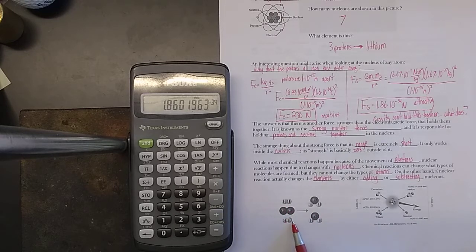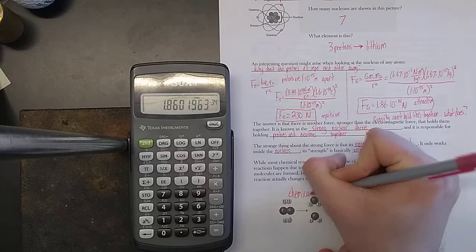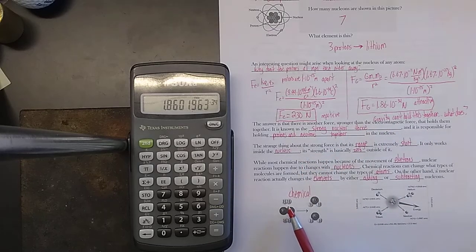There's 4 hydrogen atoms in the beginning, 4 hydrogen atoms at the end. 2 oxygen atoms at beginning and end. This is a chemical reaction. The only reason that these atoms switched places is because the electrons that they have swapped places. This, on the other hand, is a nuclear reaction.